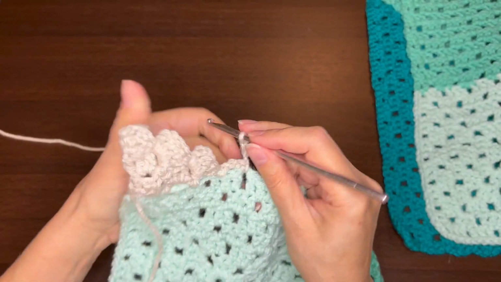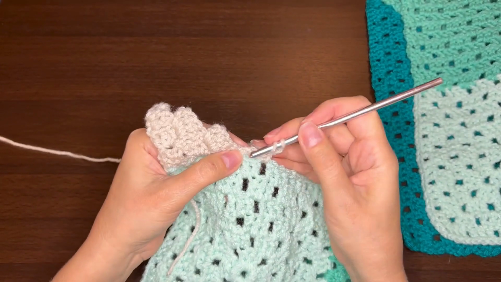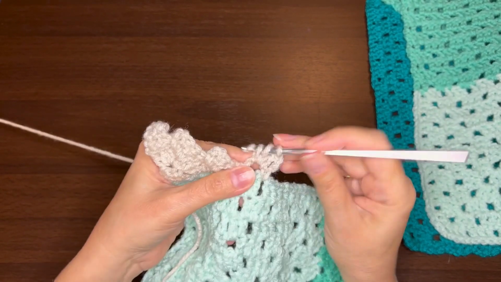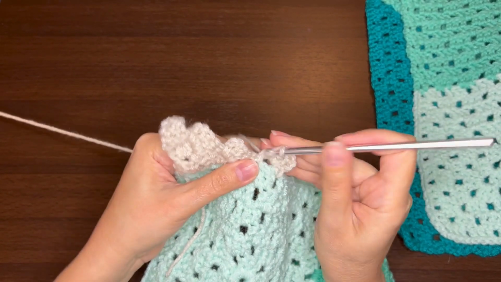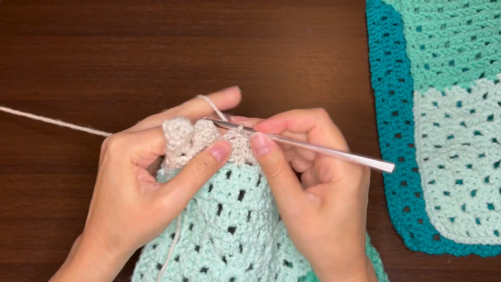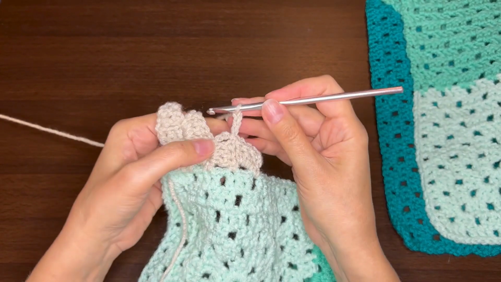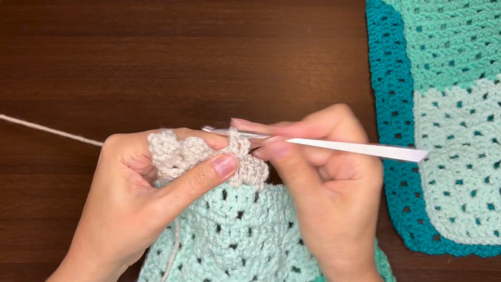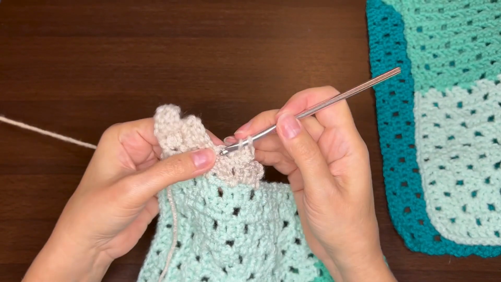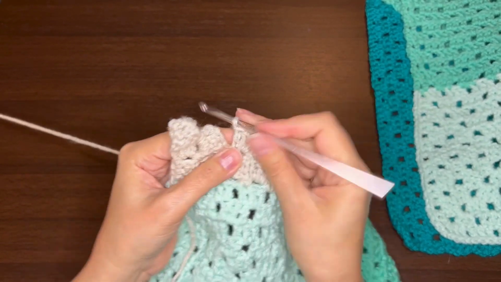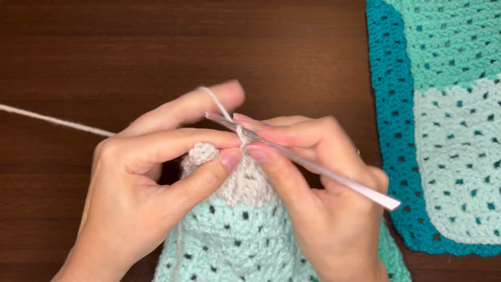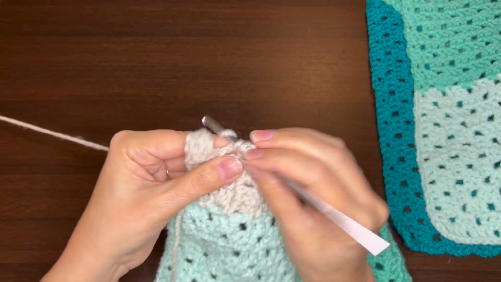So I'm going to turn and then do 3 double crochets in that chain 3 space, slip stitch to the top of the next square, chain 3, 3 double crochets, slip stitch to the top of the next one, chain 3, and on up the stairs.